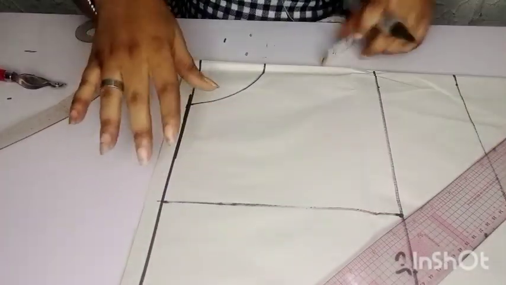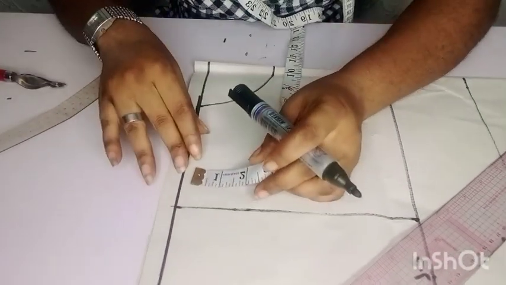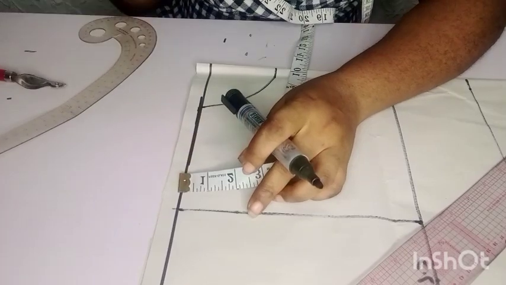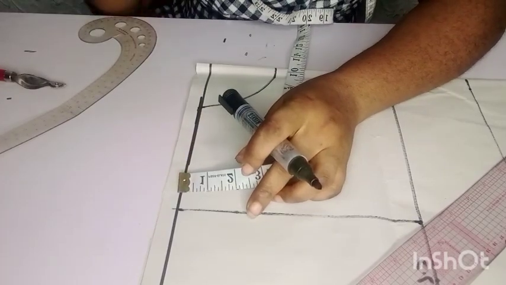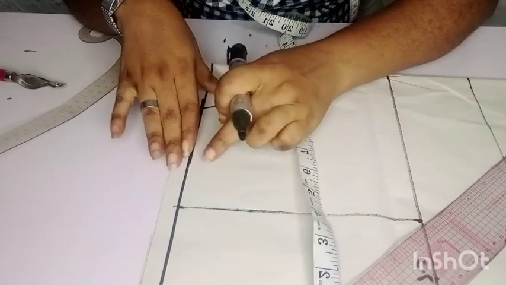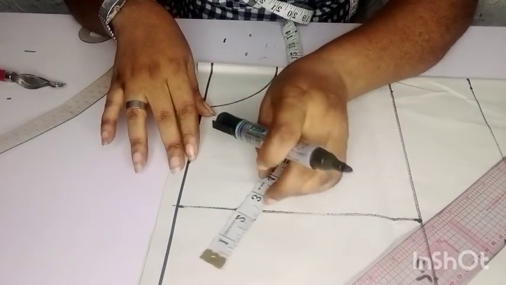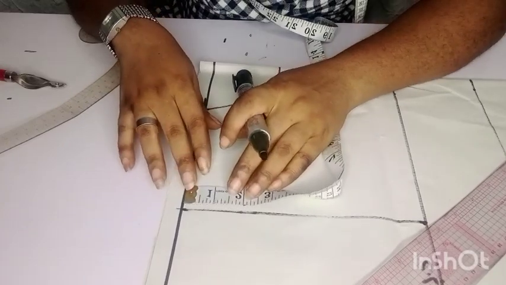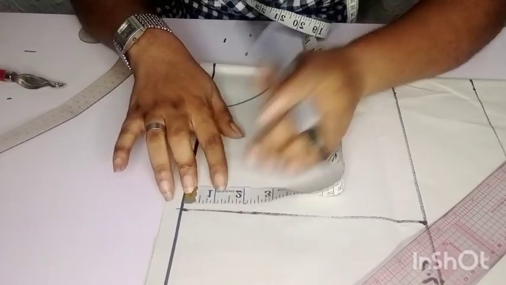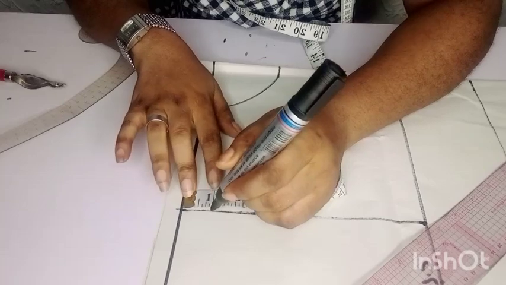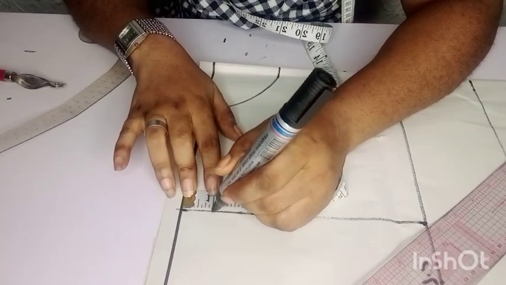Alright, at this point now, there is something we call shoulder slope. The human shoulder from the neck down to the shoulder area is not straight. It's slanty like this. So in order for you not to have errors or some excess at that area, we usually deduct 1 inch here.